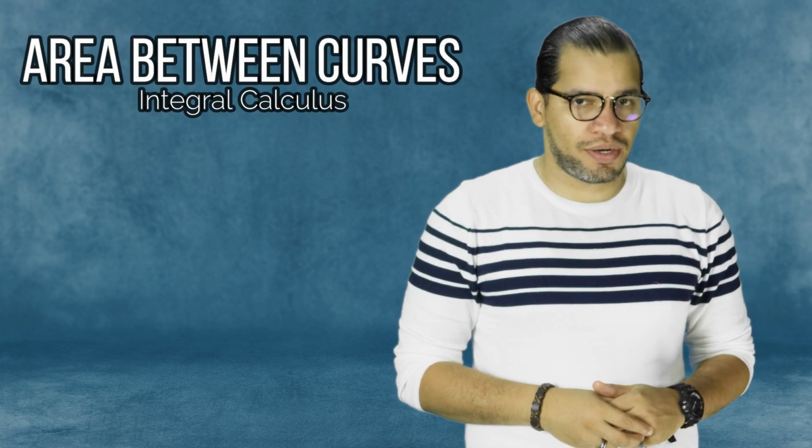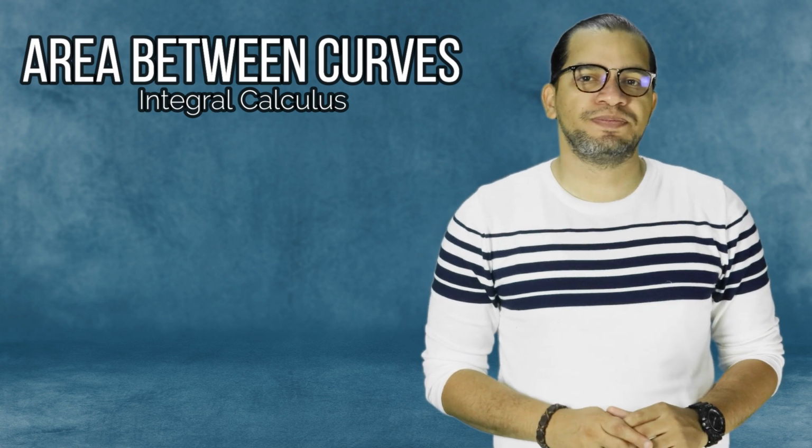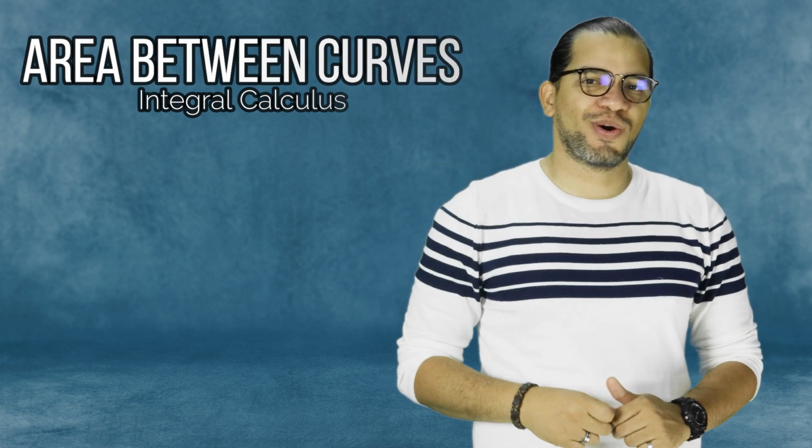In today's lesson, we are going to learn how to compute the area between curves by using the concept of definite integrals. So, off we go.